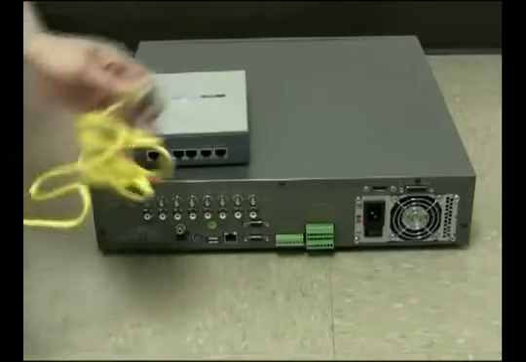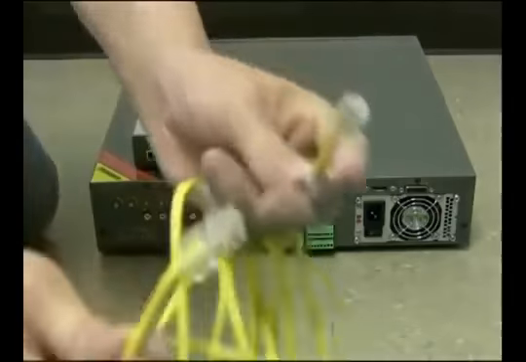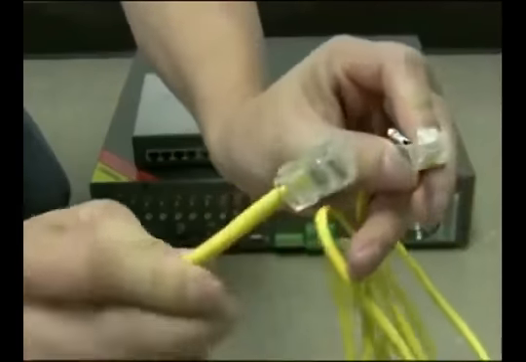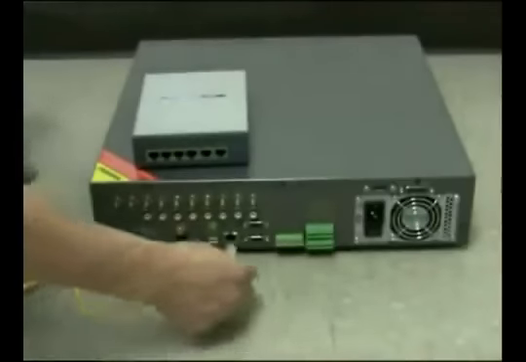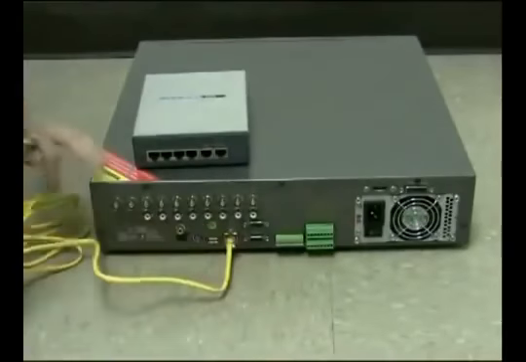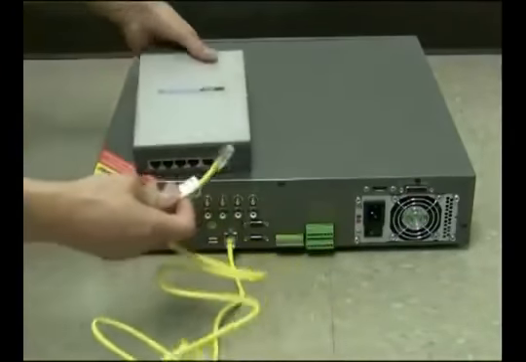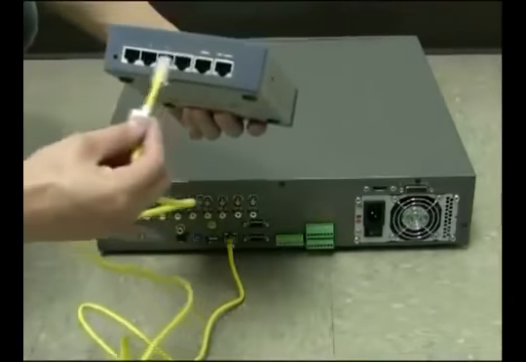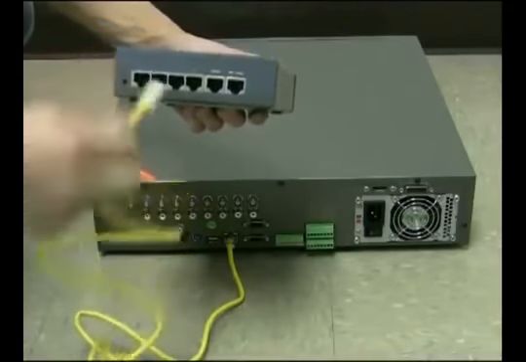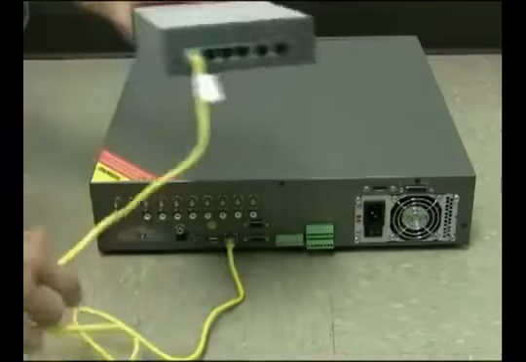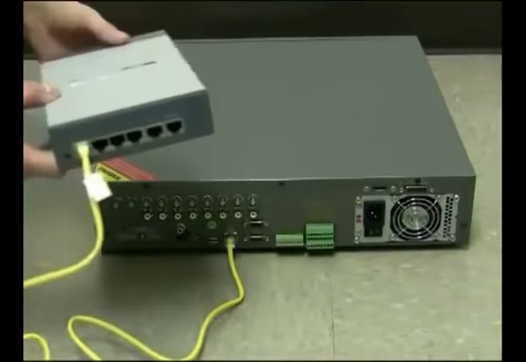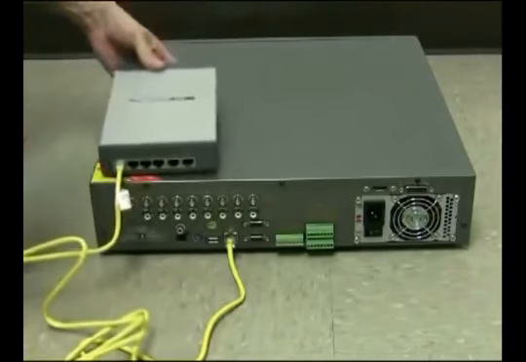You would just simply get a Cat5 cable with the Cat5 connectors or the regular network cables. You connect one on the DVR and the other one into your router on whichever port. Let's say port 1. And that's it. This is the first step for remote viewing.